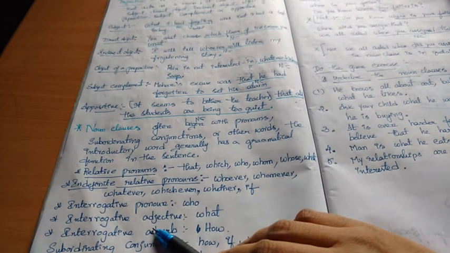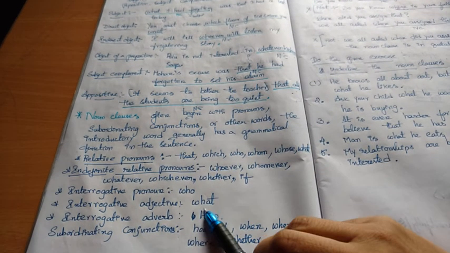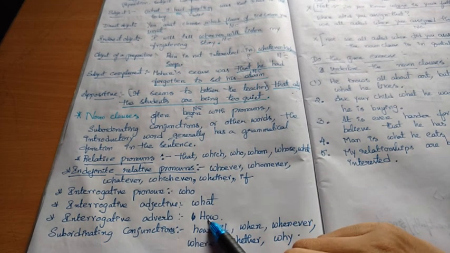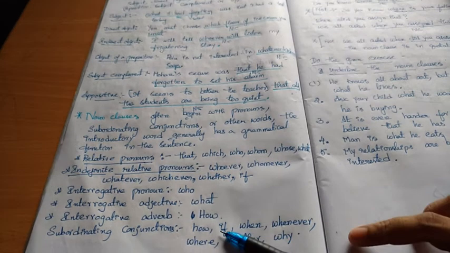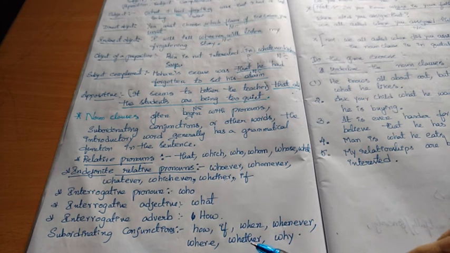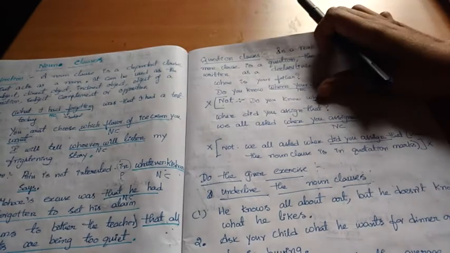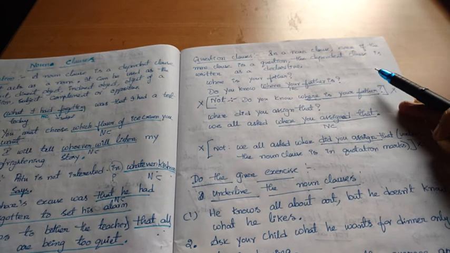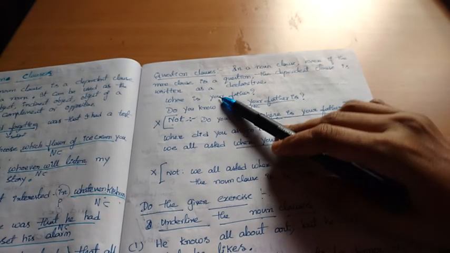Then interrogative pronouns: who. Interrogative adjective: what. Interrogative adverb: how. And subordinating conjunctions, any of these you can use in noun clauses: how, if, when, whenever, where, whether, why. Another type of noun clause is the question clause.